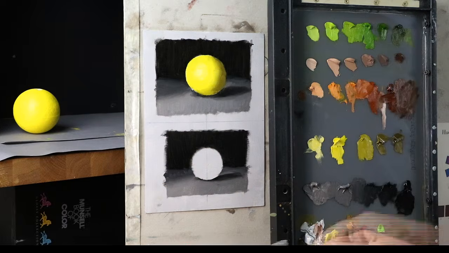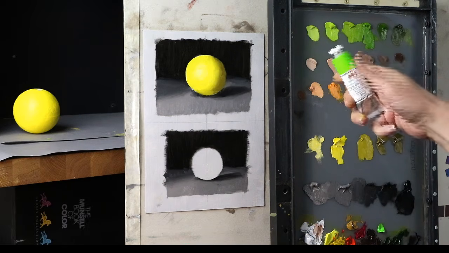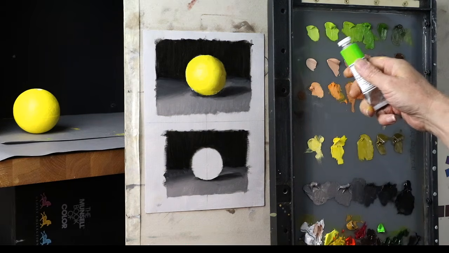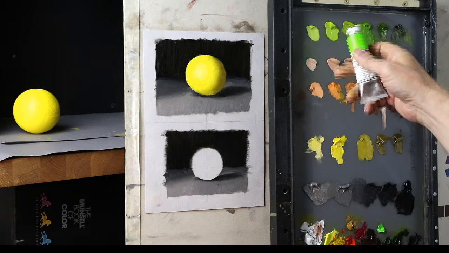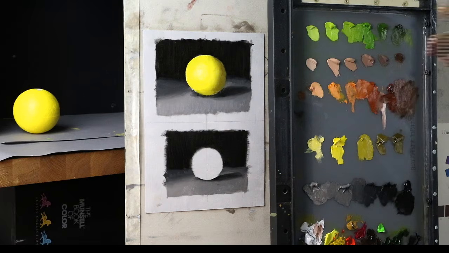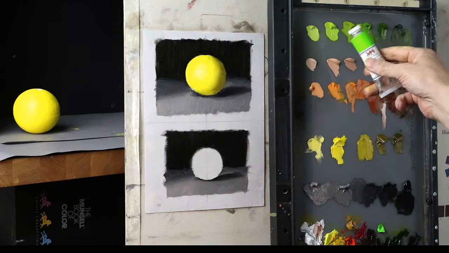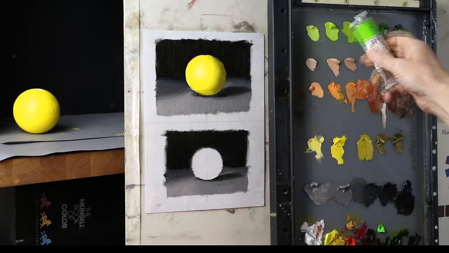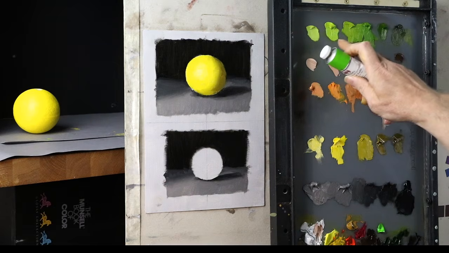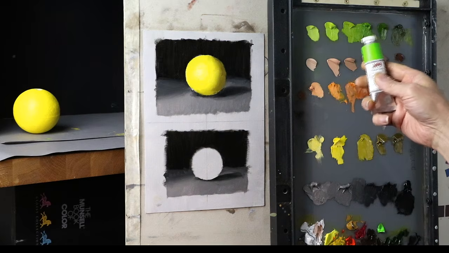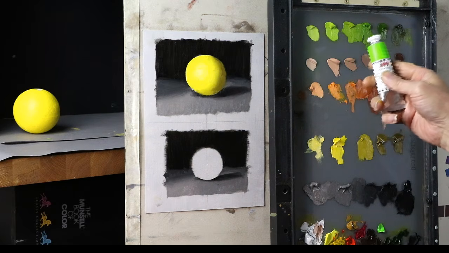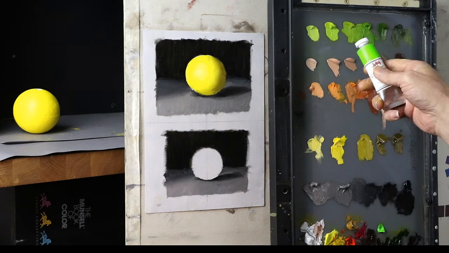So at the top here I was mixing this with cadmium yellow because I needed to swing the hue further over towards yellow, and with white to bring the value up, and that's how I got there. Around here I think I used the same tube colours to mix this colour. This green brought up to the right value with white, and then cadmium yellow.